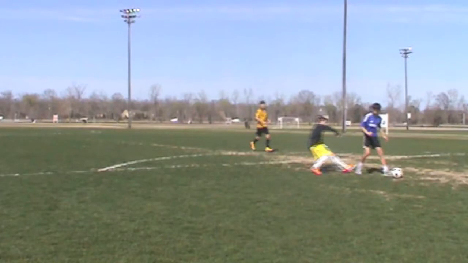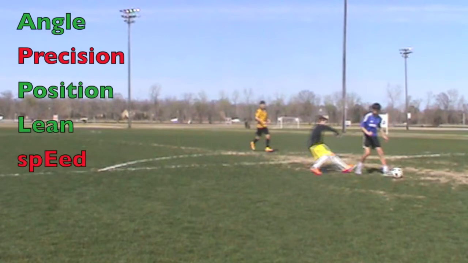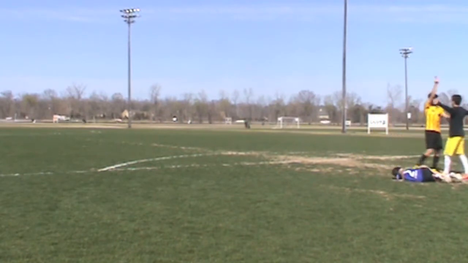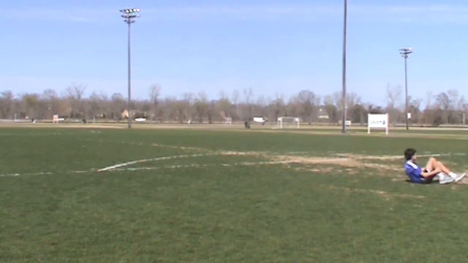Let's begin. Now we're going to do a quick analysis of the steps of the Apple method. As you can see here, the player has a nice angle position and lean on his tackle, but he lacks precision and speed, which is going to cause his tackle to have a great demise. Since the tackle lacked two vital steps of the Apple method, he winds up getting a red card because of the sloppiness of his tackle.